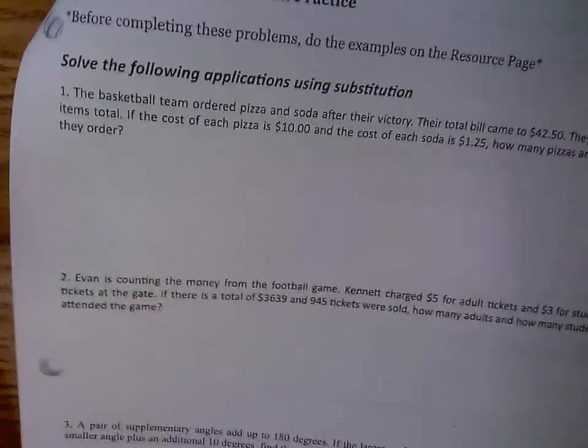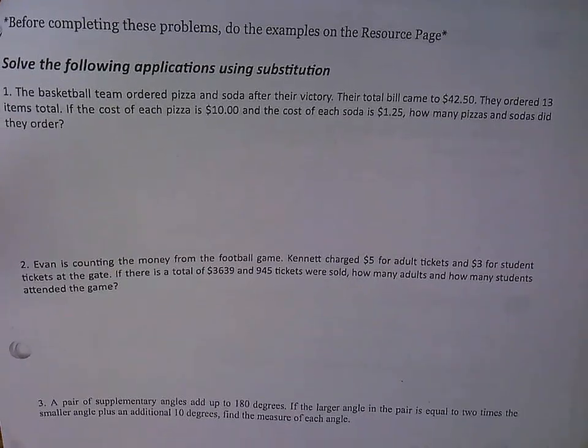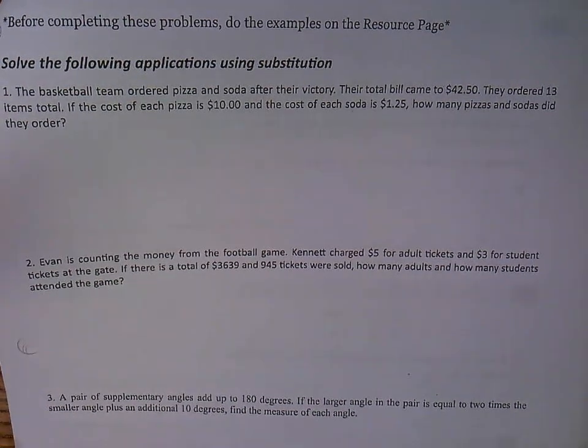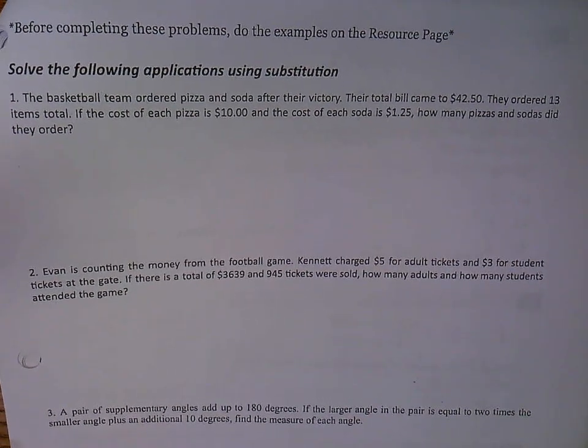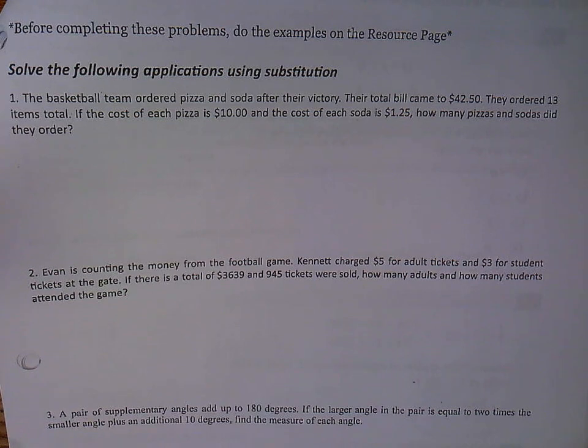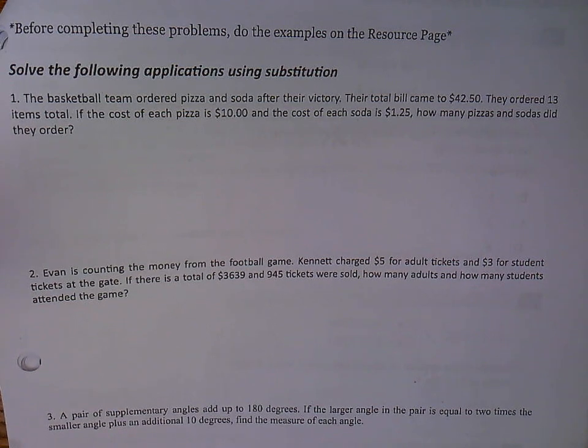Problem yet? Why does this problem sound familiar? Did I already do this problem in here? No? Okay, the basketball team ordered pizza and soda. Their bill came to $42.50. They ordered 13 items. Each pizza was $10. Each soda was $1.25. So how many pizzas and sodas did they order?